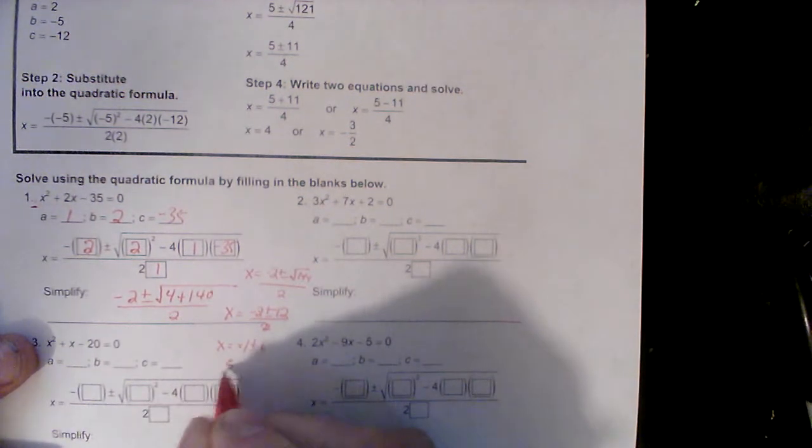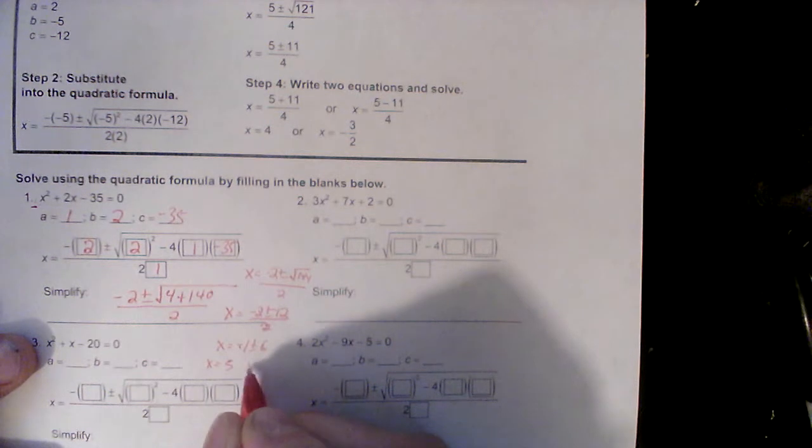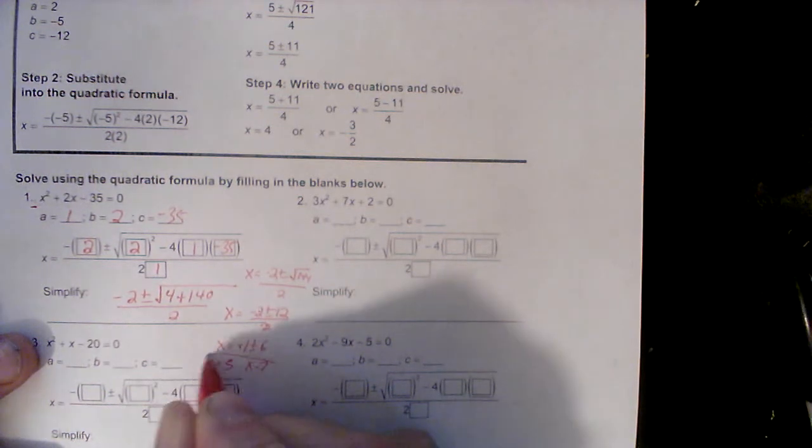And then I'm going to show you how to reduce something here. You could do the top and bottom, right? But since both these reduce by 2, you could say x equals negative 1 plus or minus 6. And that's just dividing both these terms by that 2 in the denominator. And negative 1 plus 6 is 5. Negative 1 minus 6 is negative 7.